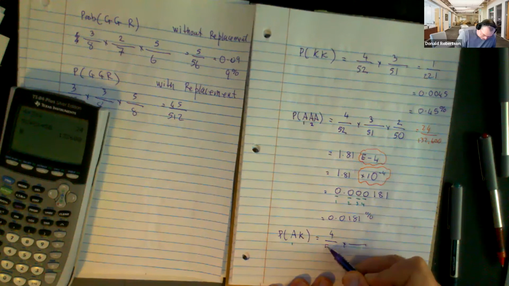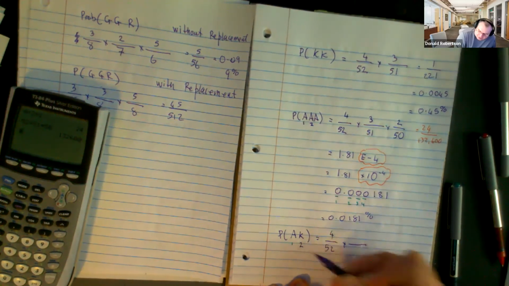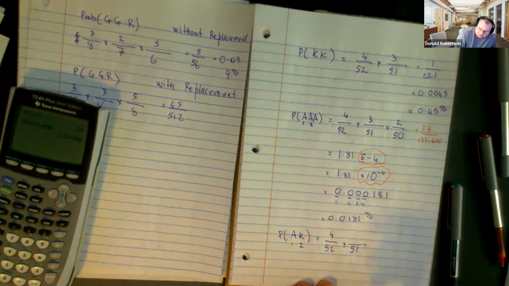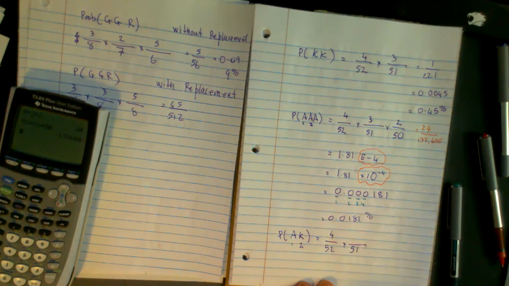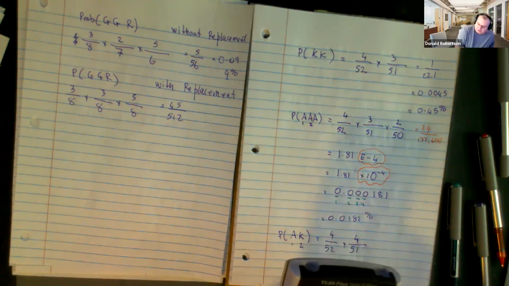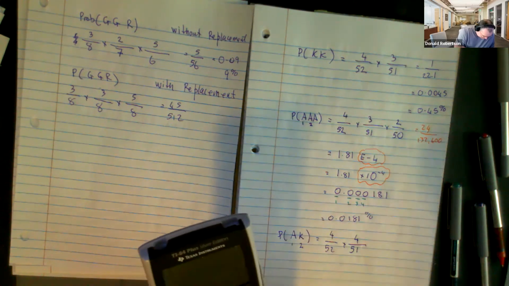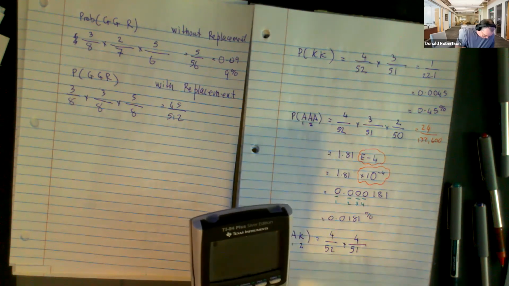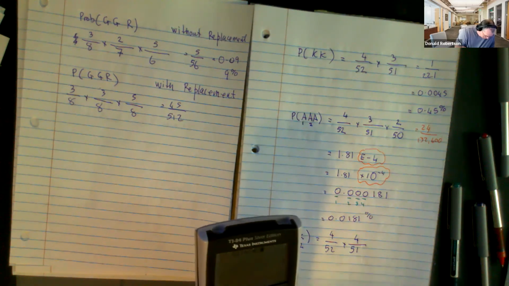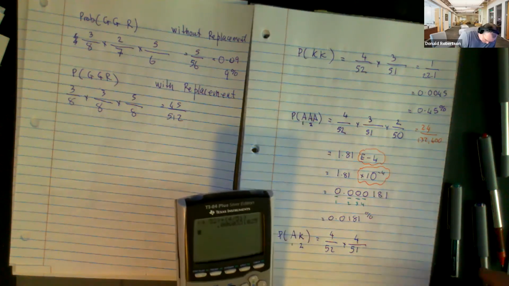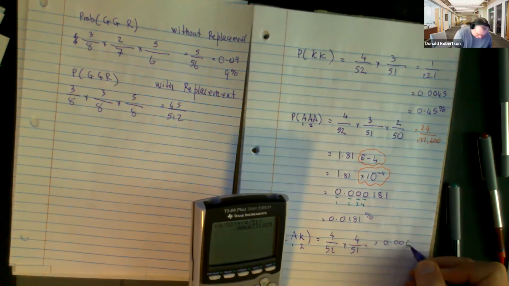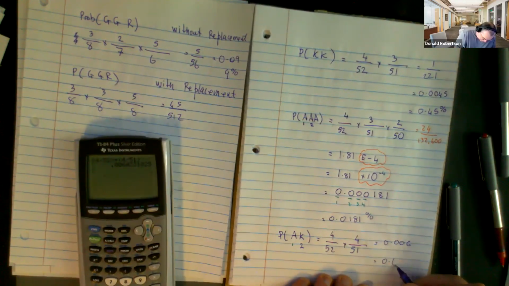Now, what about the second card being a king? Right, there's only 51 cards left now because the first one was an ace and we didn't put it back in the deck. What about the second one? 4 out of 51. Right. So you see the numbers are the same this time, right? Not 4 times 3, but 4 times 4 again. So in this case, let's see what we get. 4 out of 52 times 4 divided by 51. I'm going to just keep the decimal version of this. And the answer is 0.006 to 3 decimal places, or 0.6%.